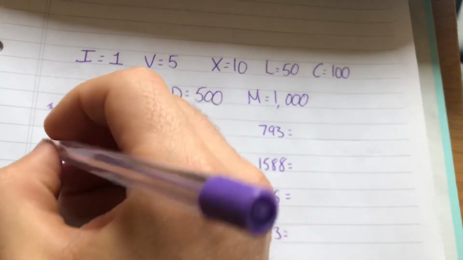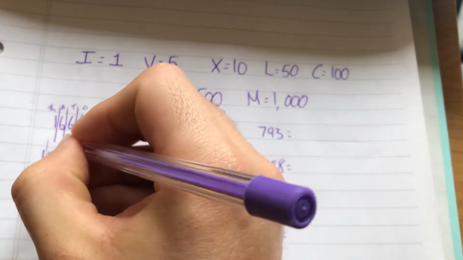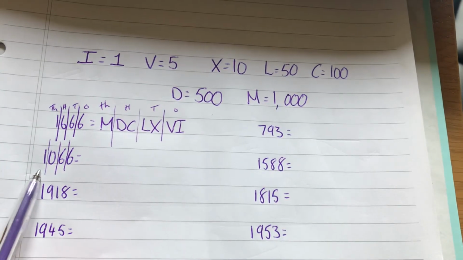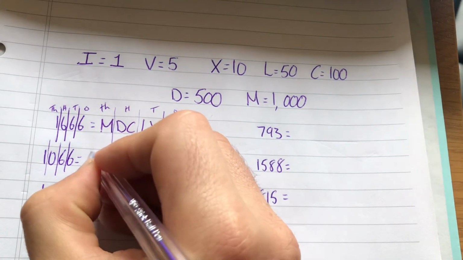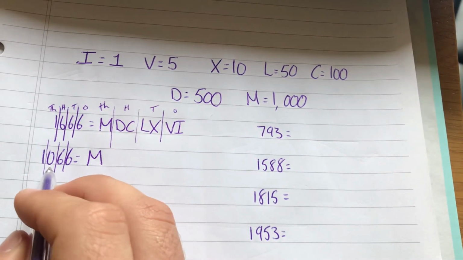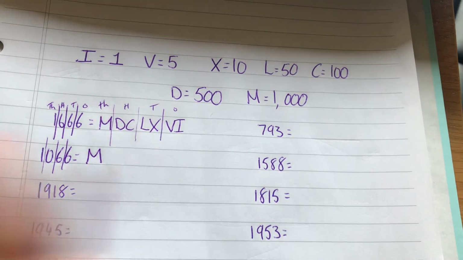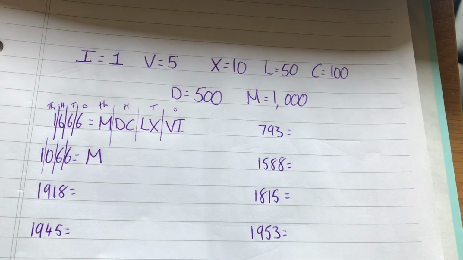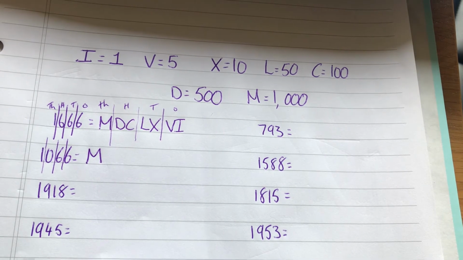1066, Battle of Hastings. Let's break up our place values if you need to. Let's have a look at the first one. We've got 1,000. 100. Oh. No hundreds. There is not a 0 in the Roman numerals, which may have helped a question either yesterday or tomorrow or Monday. I can't quite remember where I've put it now. But there are no 0s in the Roman numeral system.